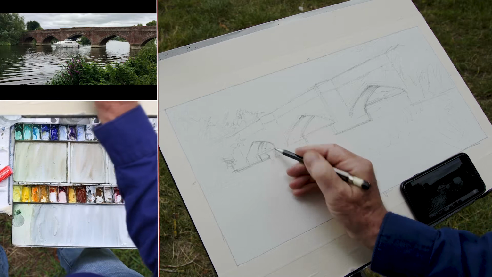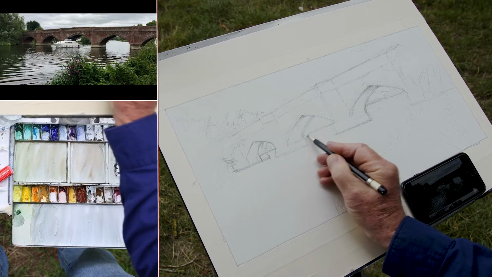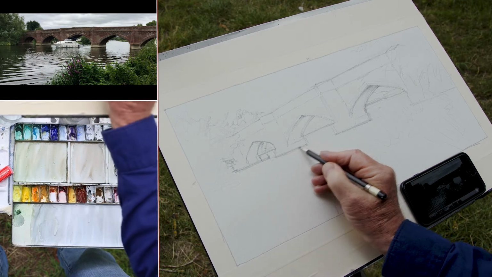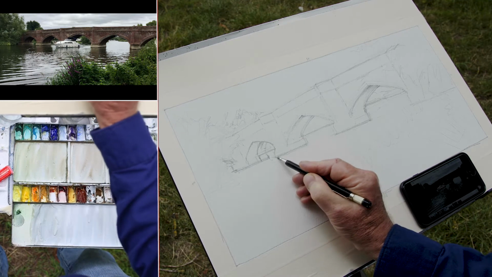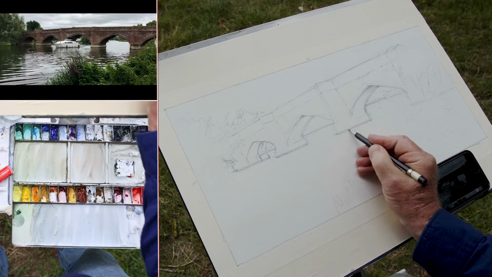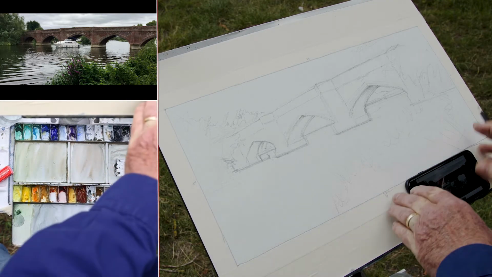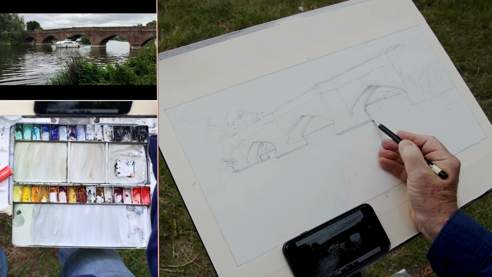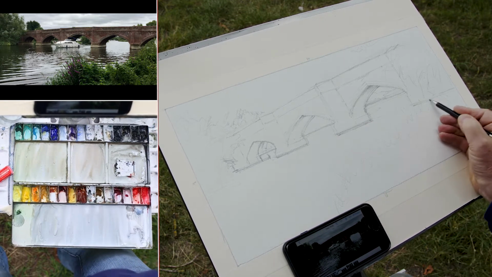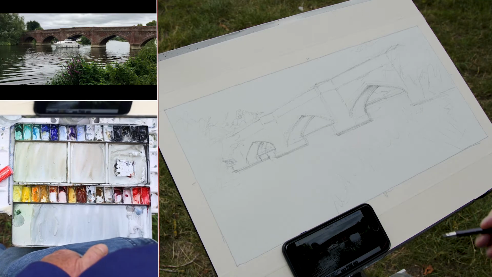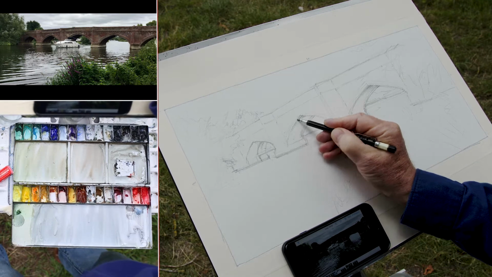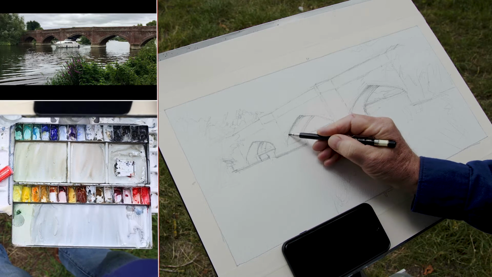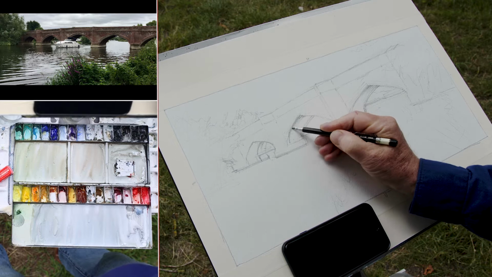There's negative shape here. I don't feel like I've got enough archway on it. Not enough curve here.